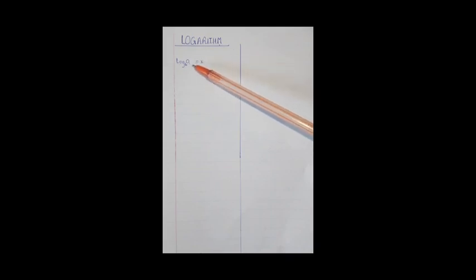So imagine you are asked to find x. You are given something like that and you are asked to find x. What you just have to do is, what power will b be raised to that will give you a? Okay, let's simplify further. So this is what I mean. B to the power of x will give you a. If you have something like this, b to the power of x will give you a.